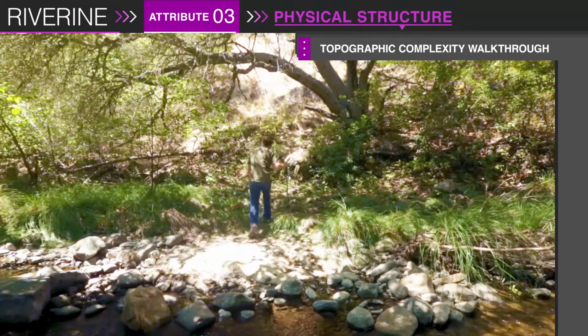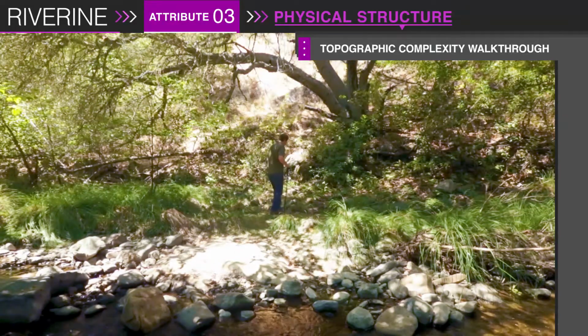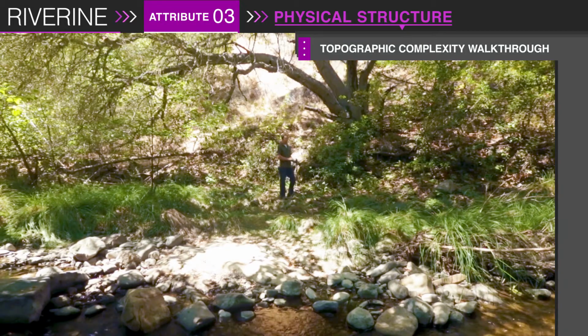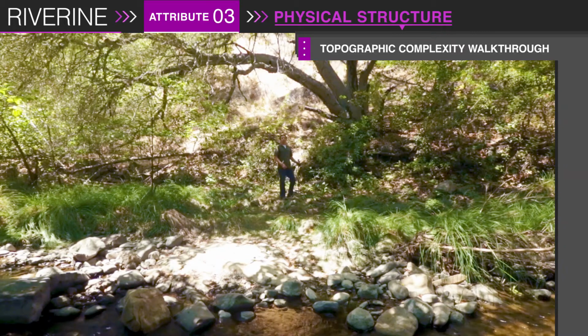You can walk up onto two benches, this being the first, this being the second, two separate elevations, indicating a high amount of both microtopographic complexity and macrotopographic complexity.